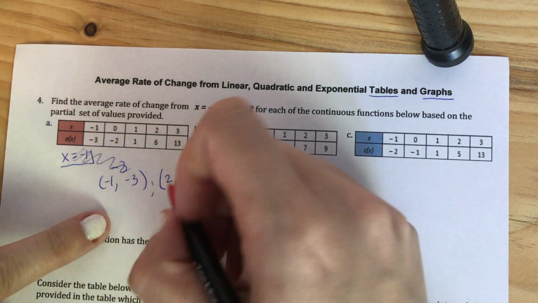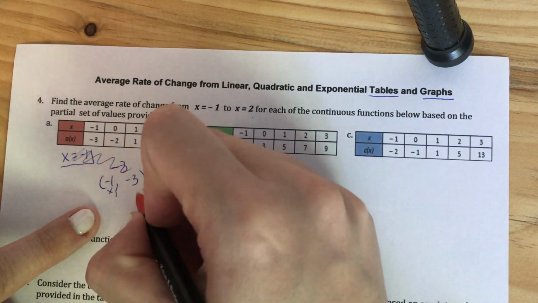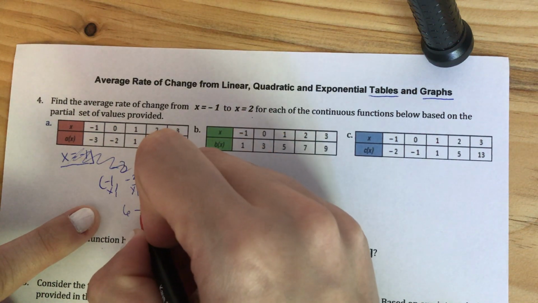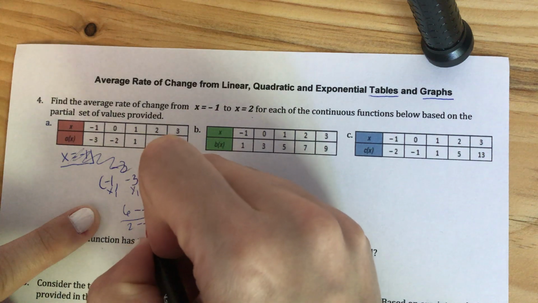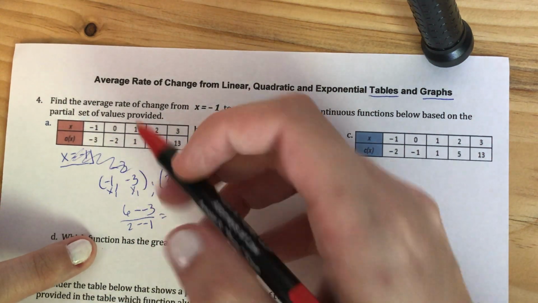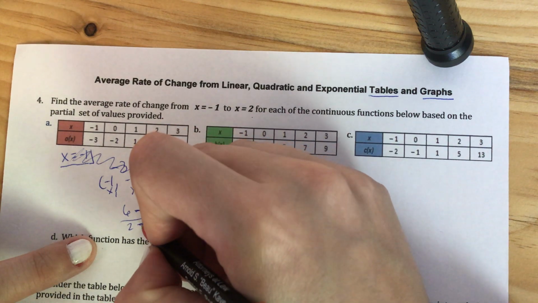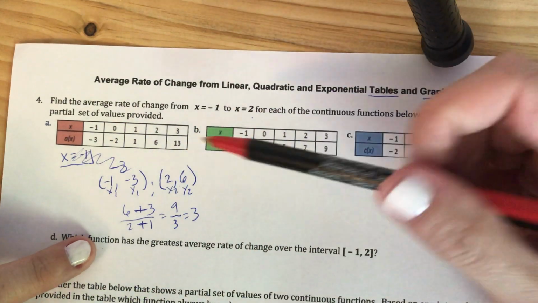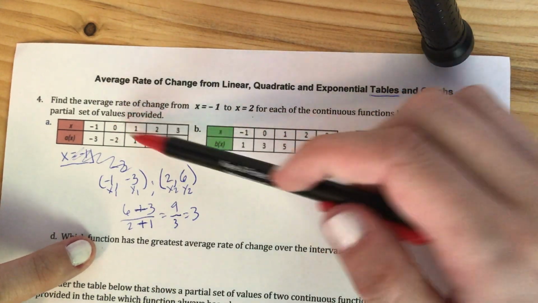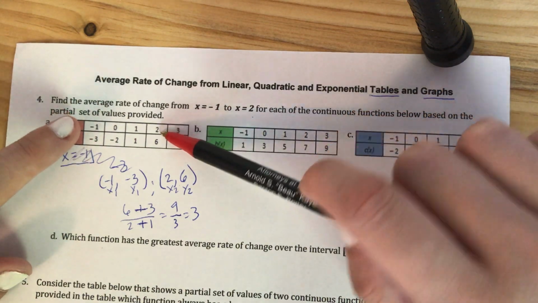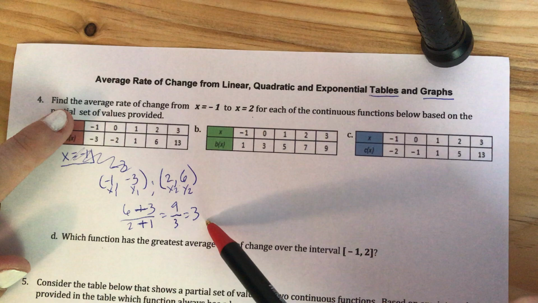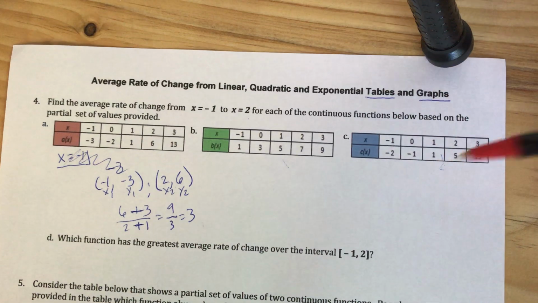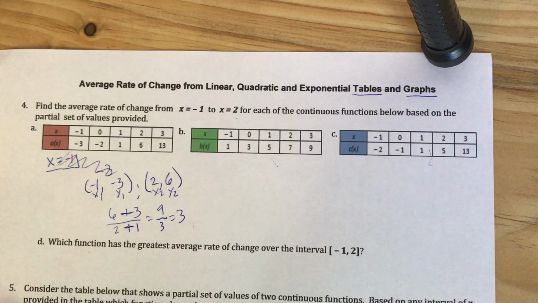Okay, so guess what my 2 points are? These two. So then from there, we're just going to find our slope. So 6 minus -3, and then 2 minus -1. Okay, so be careful, because remember these two negatives make a positive. Okay, so we'll have 9/3, which is equal to 3. So our slope for this table, or average rate of change, sorry, from -1 to 2 for this table is 3. Okay, and so we're going to do the same thing. So if you feel good and you want to pause the video and try these next two, you may. If not, I'm gonna run through some more.